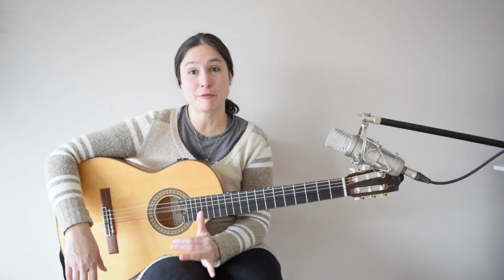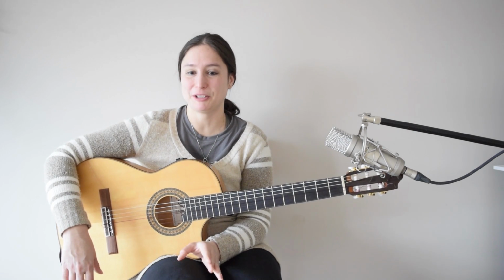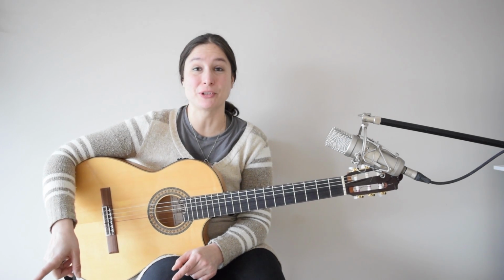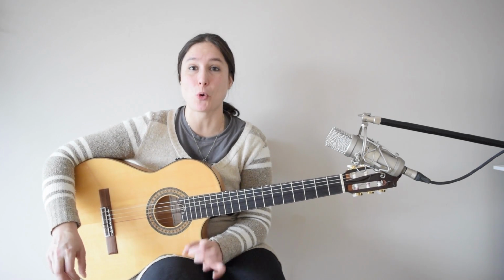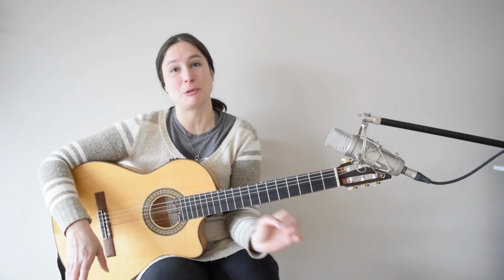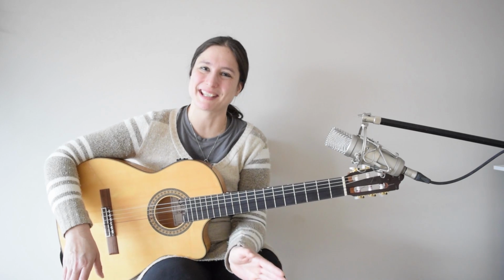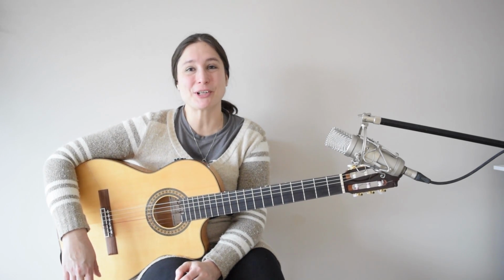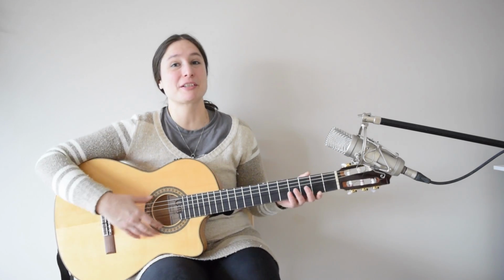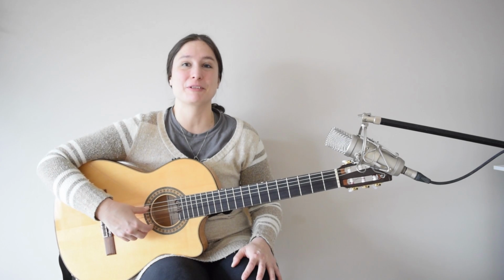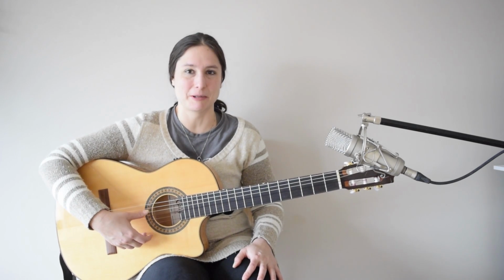So we have 12 notes that we need to know, and after the 12 notes, the notes are repeating each other, and it means that they are one octave higher. And it is the same if we go lower, the notes are again repeating, but they are one octave lower. At first we will learn the notes on the E string, after we will learn the notes on the A string.